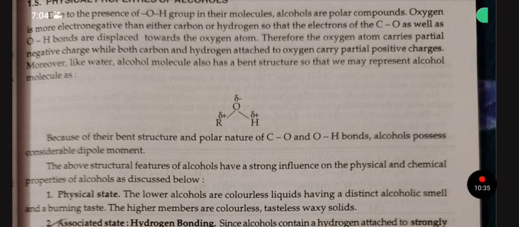Moreover, like water, alcohol molecules also have a bent structure, so that we may represent alcohol molecules as R partial positive, O partial negative, H partial positive. Because of this bent structure and polar nature of C-O and O-H bonds, alcohol possesses considerable dipole moment. The above structural features of alcohol have a strong influence on physical and chemical properties of alcohol as discussed below. First, physical state.